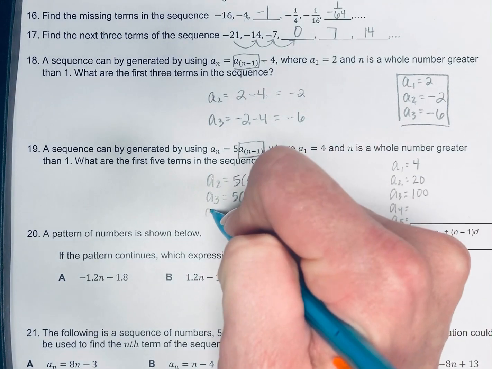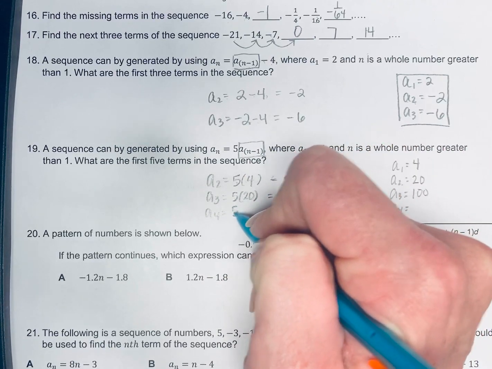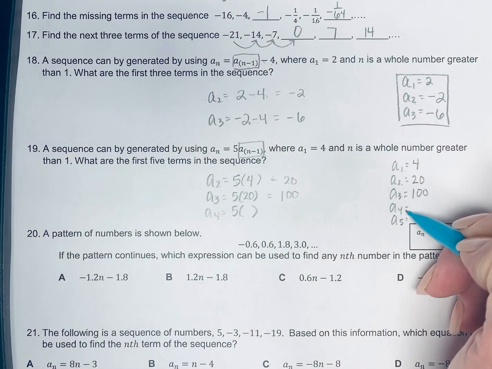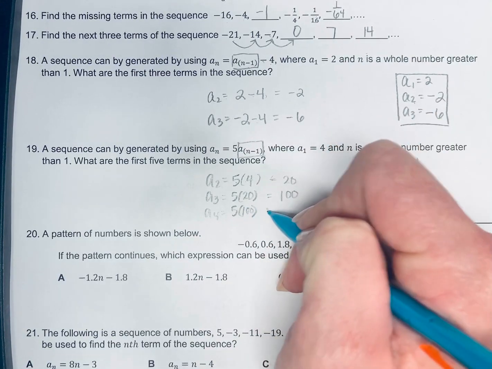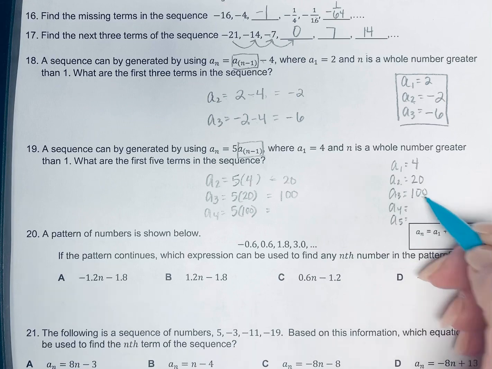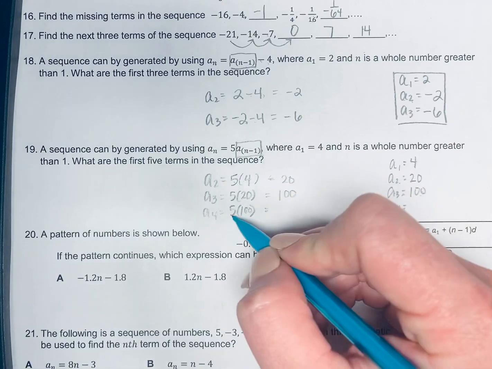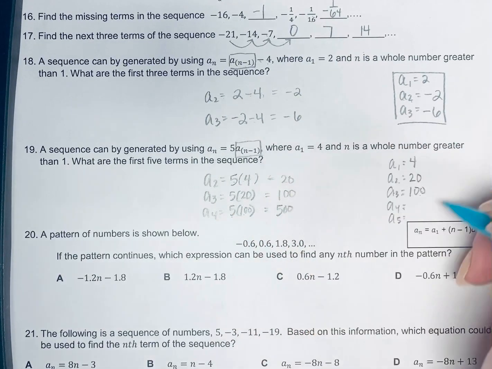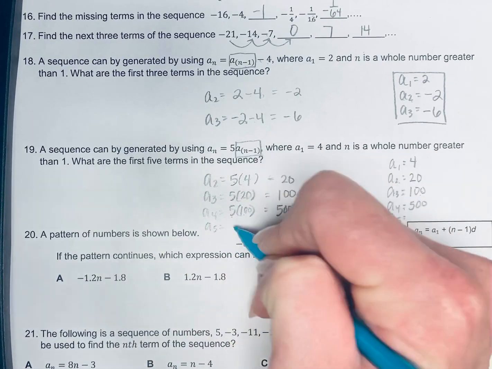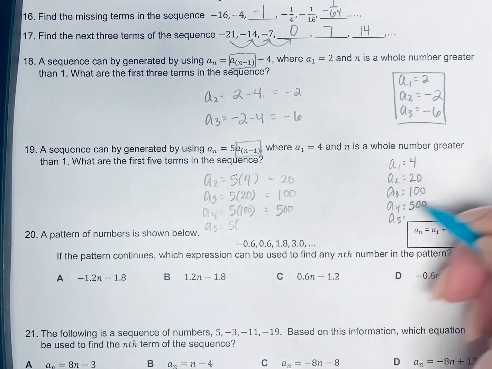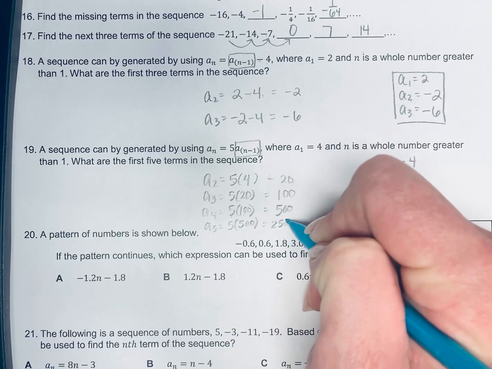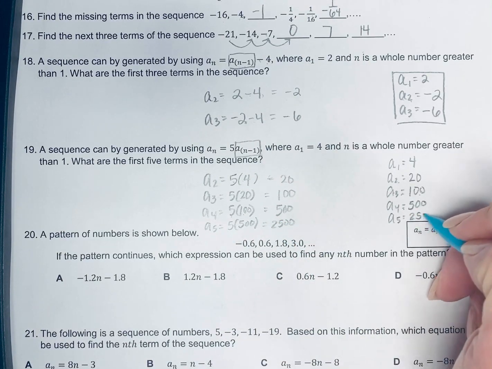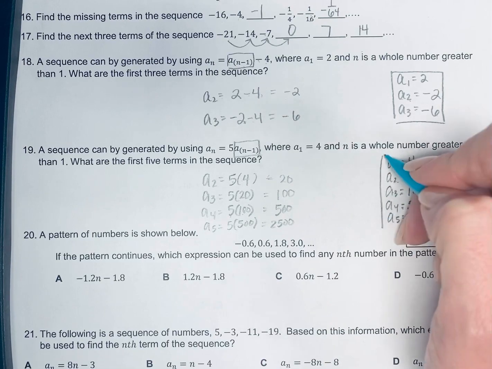Okay, let's look at the fourth term. Same thing, 5 times the previous term. Well, the previous term to the fourth term is the third term. So we plug in the 100. If you're noticing, each time I get an answer, I use that answer in the next term, right? So 5 times 100 is 500. That's my fourth term. Okay, and then the last one, the fifth term, would be 5 times the previous term, 500. So that's 2,500. So there's my first 5 terms.